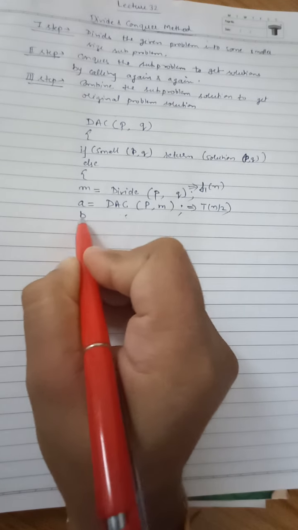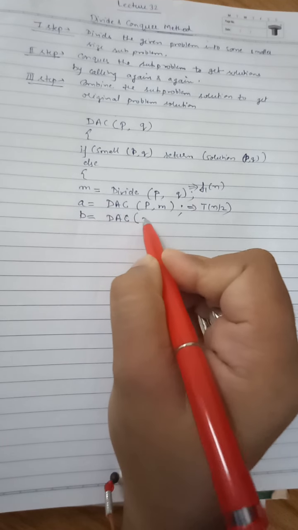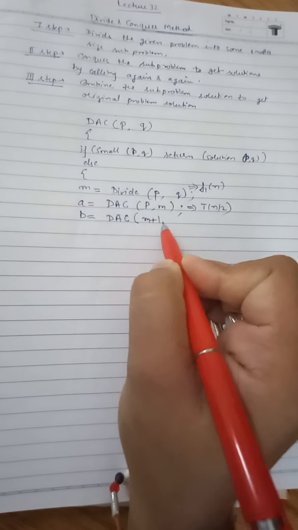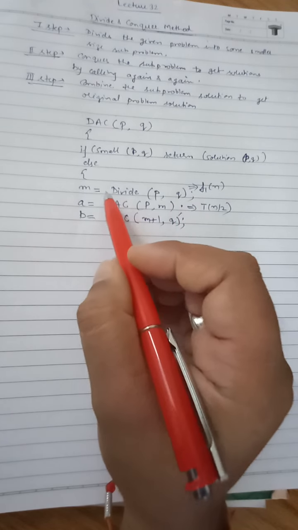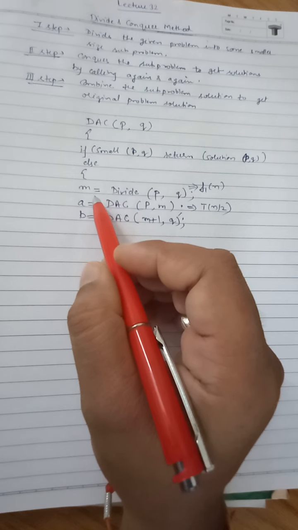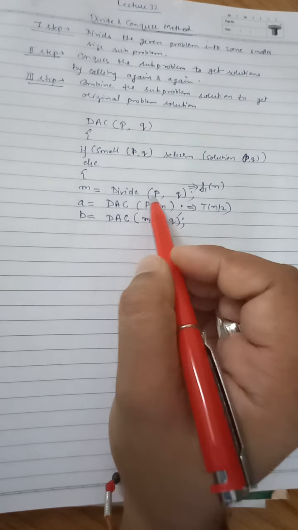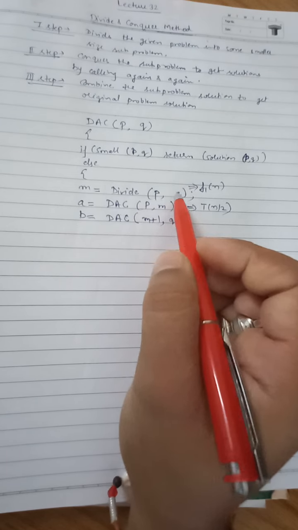Then in B, we take DAC, starting from M plus 1 to Q. M is a variable in which we divide the P and Q problem into smaller problems.